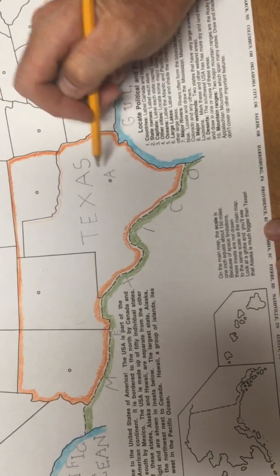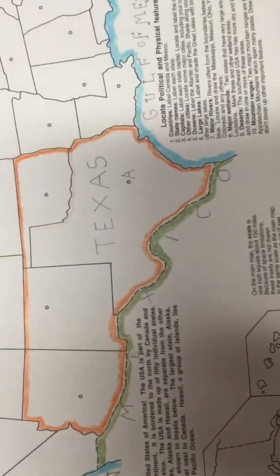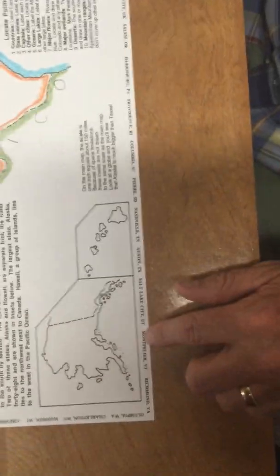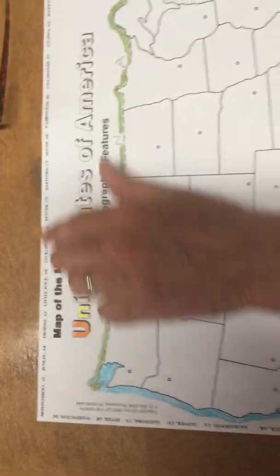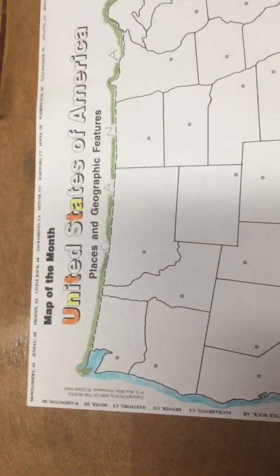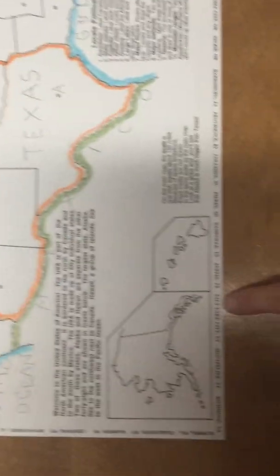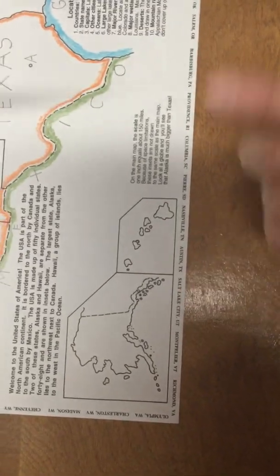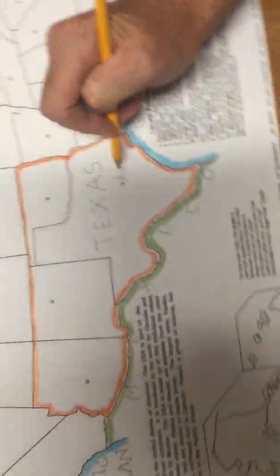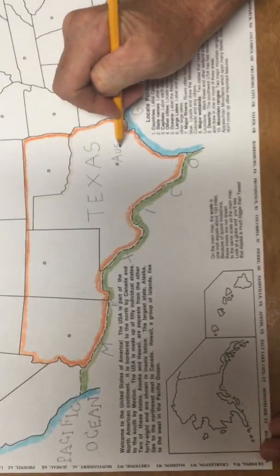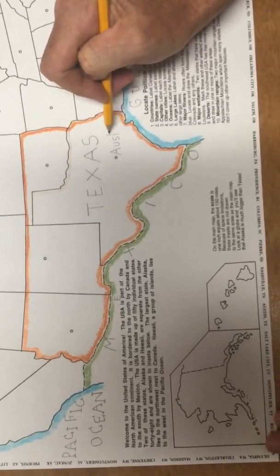Now, I think we can refer to the edge of the map. I don't know if I mentioned this last time, but there are state capitals shown all along the edge of the map. So if you're not sure, you can find Austin, Texas. Let me see, I believe it's down at the bottom here. Yes, there it is, right there. Austin, Texas. So I'm going to go ahead and label that. A-U-S. Now I can use lowercase for the city name.